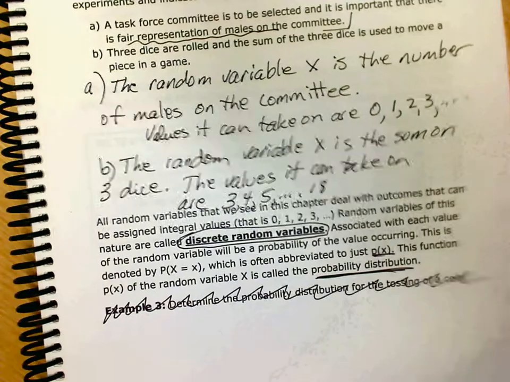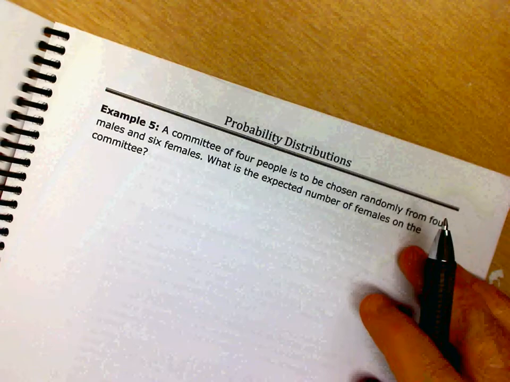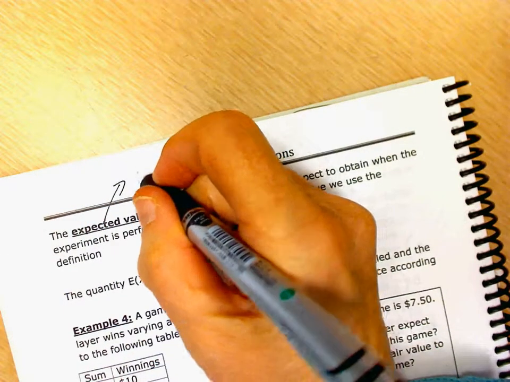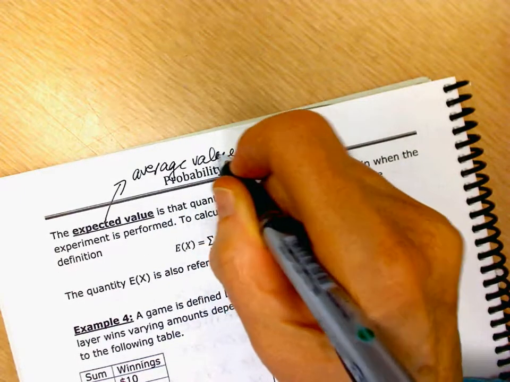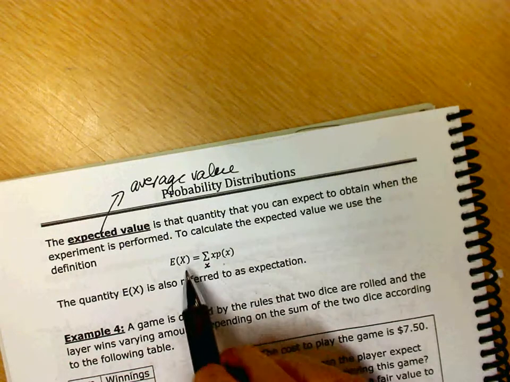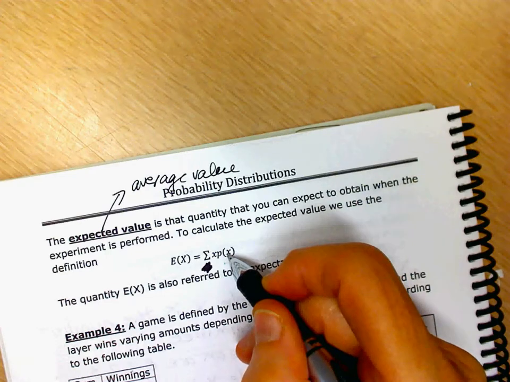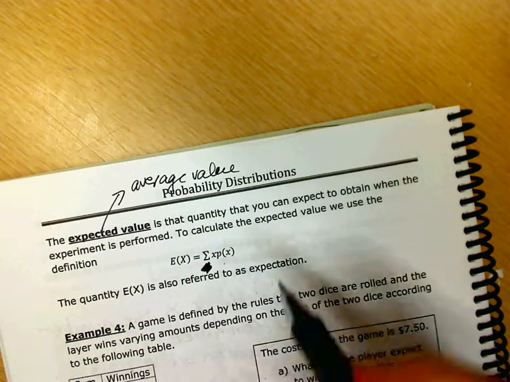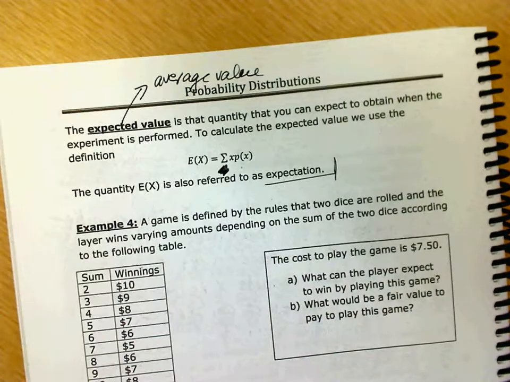Okay. So can I explain anything better? The expected value, that's another way of saying the average value, is simply the sum of your random variable x times its related probability. The quantity expected value of x is also referred to as expectation. So let's take a look at this. Let's do a couple of examples.